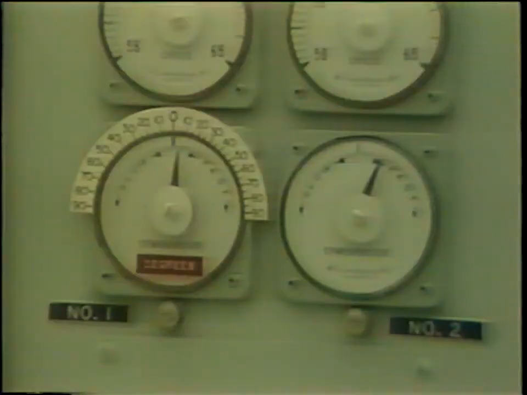In power systems, it is essential that all generating units run at the same electrical frequency. This is called synchronism, and we will talk more about how generators are synchronized later in the program.